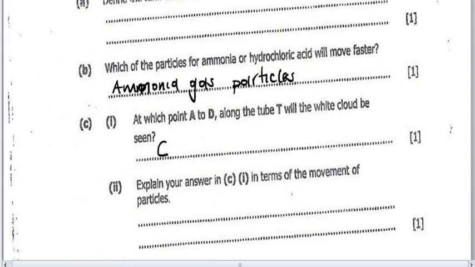Explain your answer in C1 in terms of movement of particles. Particles of hydrogen chloride move slower than the particles of ammonia. Why?